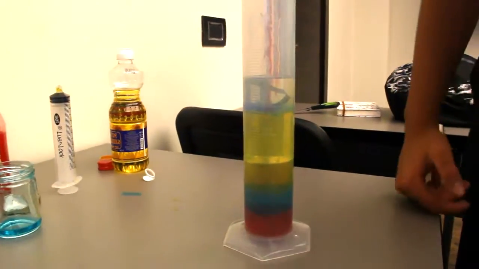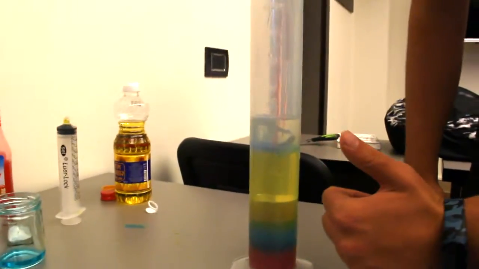So that is it, our 5-tiered density column for our physics project. Thank you very much.